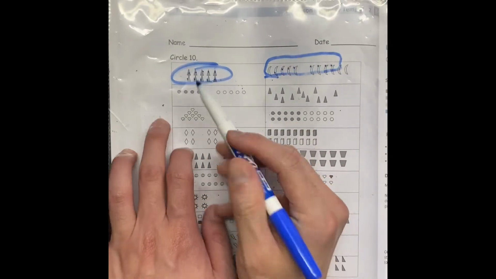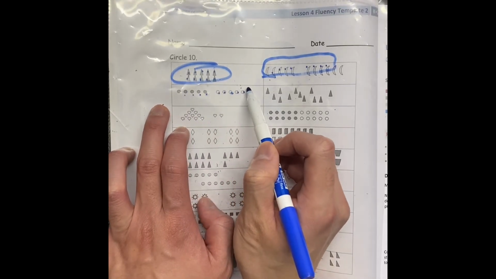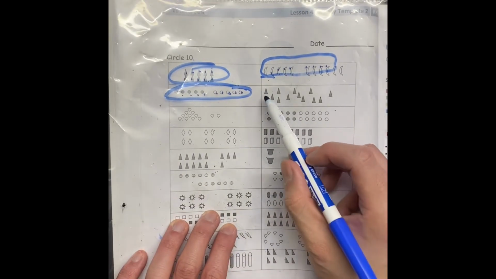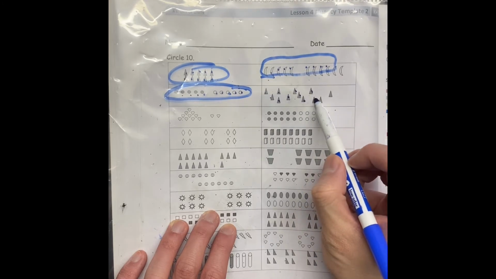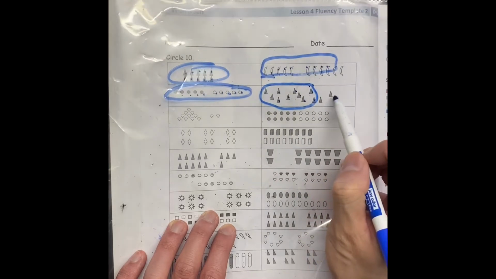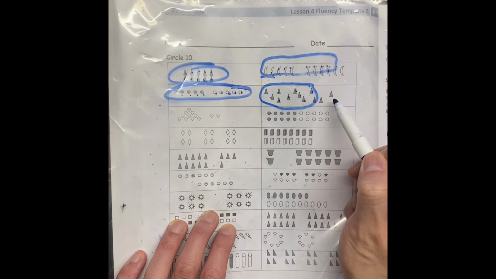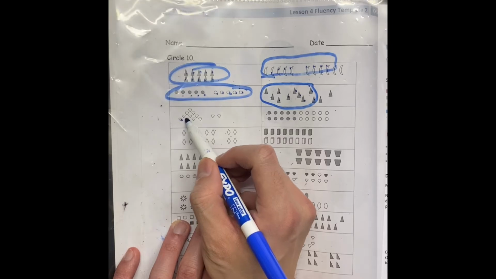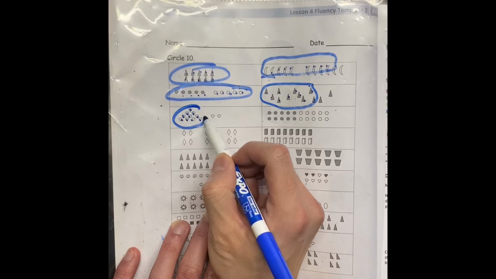All right, next one. 1, 2, 3, 4, 5, 6, 7, 8, 9, 10. I'm going to circle it. Okay, so every time I see 10, I'm going to circle it. 1, 2, 3, 4, 5, 6, 7, 8, 9, 10. All right, I'm going to circle them. Do I circle those two? No, why not? Because it wasn't 10. Okay, let's do the hearts next. 1, 2, 3, 4, 5, 6, 7, 8, 9, 10. I'm going to circle that 10.